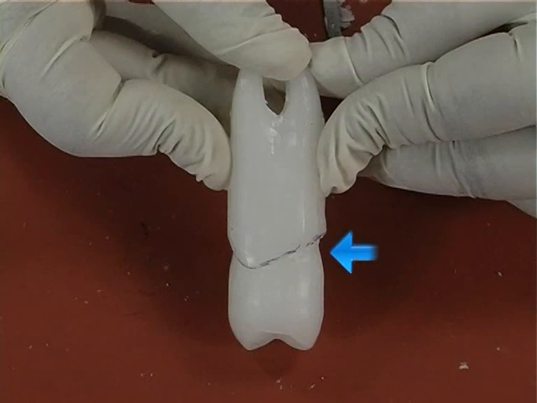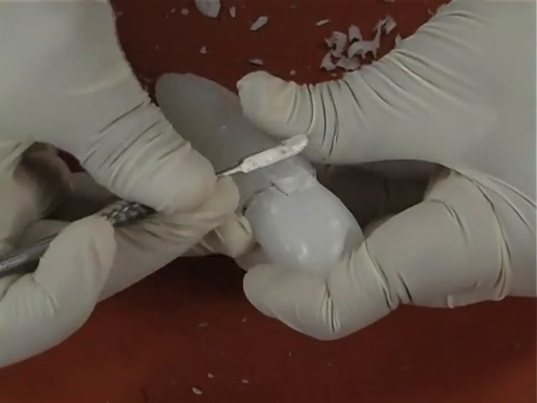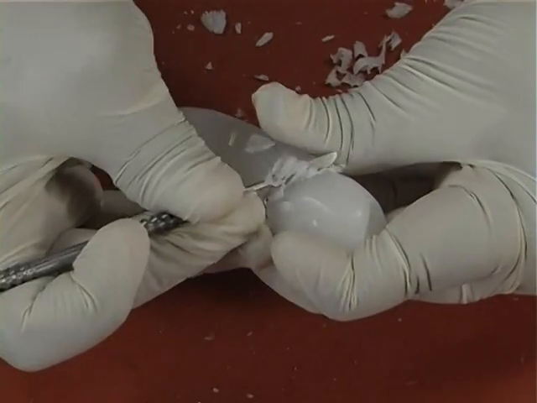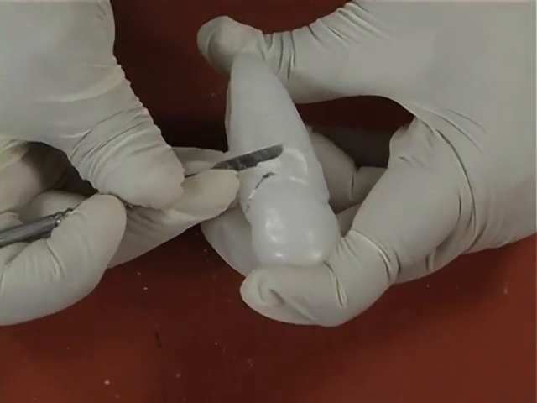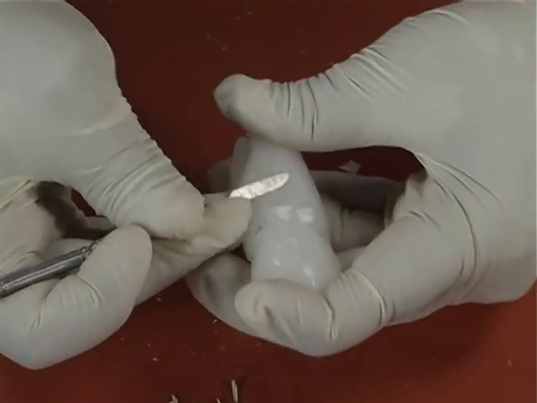This is the buccal, mesial, palatal and distal aspects showing the partly carved cervical constriction. Next, the cervical constriction is carved by slowly removing the wax from the root towards the marked cervical line. This is also done on all the surfaces of the carved tooth.